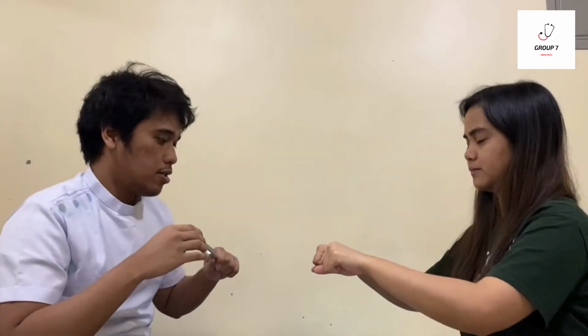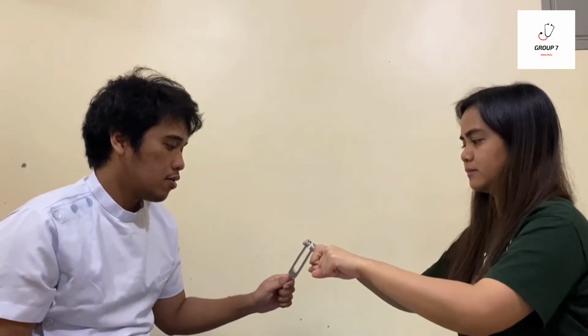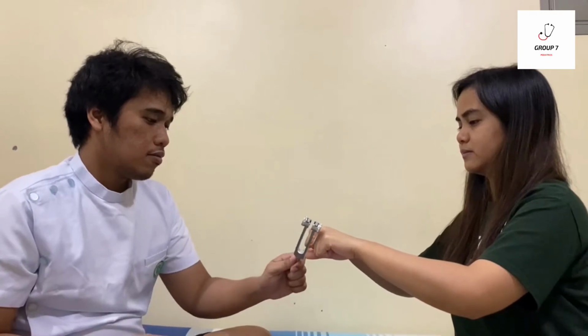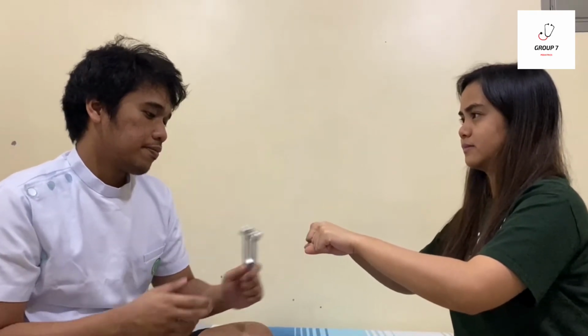For vibration sense, test vibration sense at knuckles and bony prominences using the tuning fork. Note when the patient detects vibration.